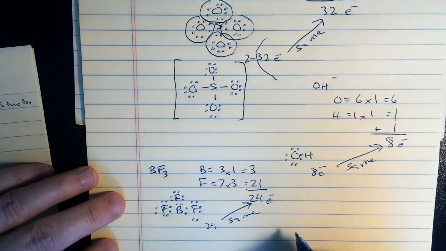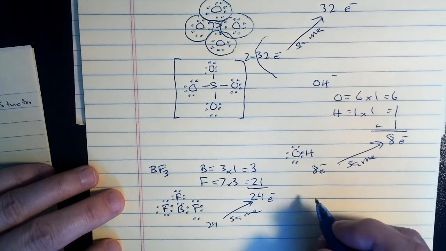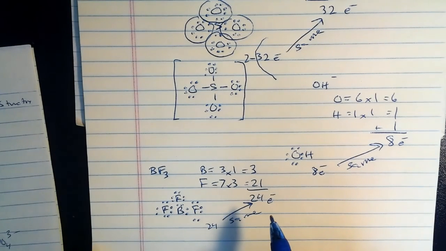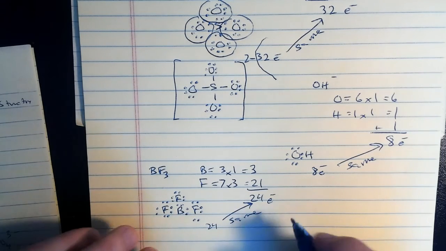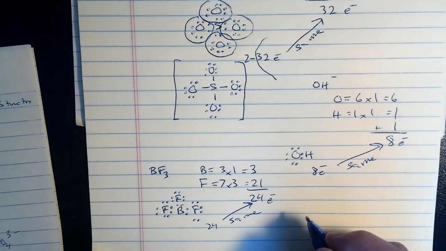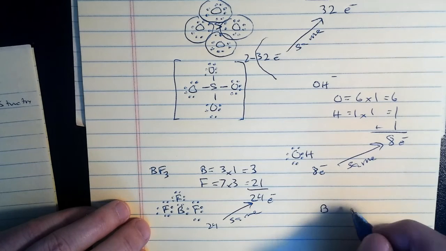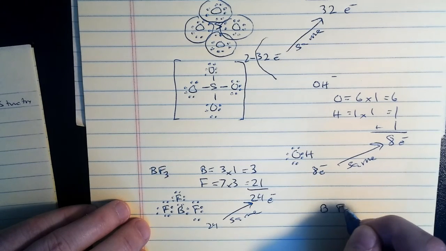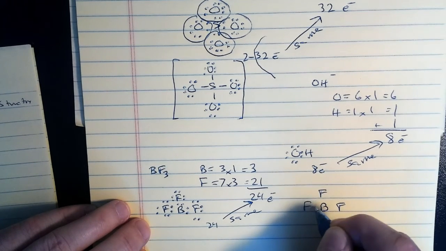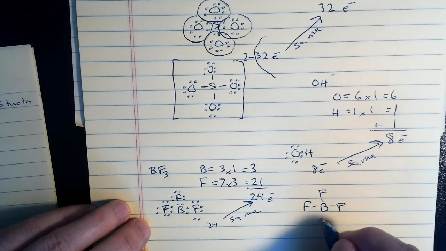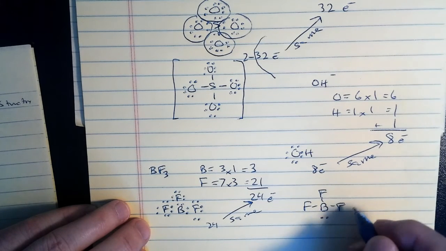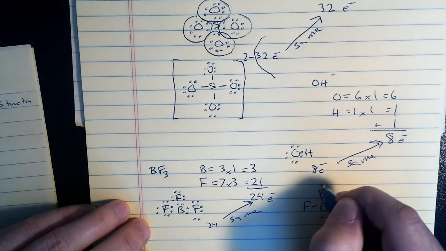So do our final format here. Okay. So let's see here. We've got B, F, F, F, and put in our electron configurations.